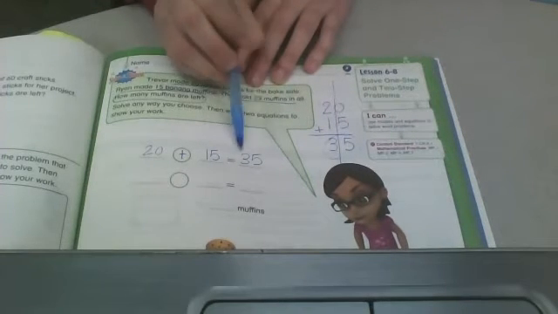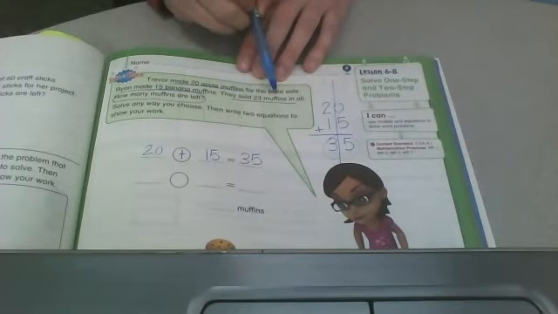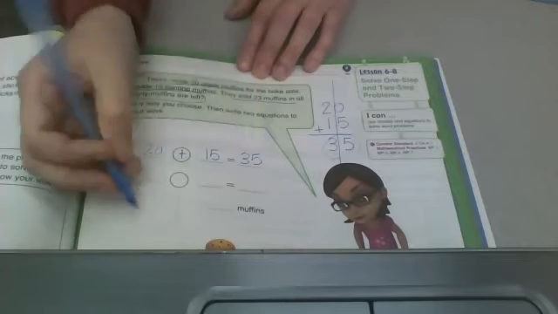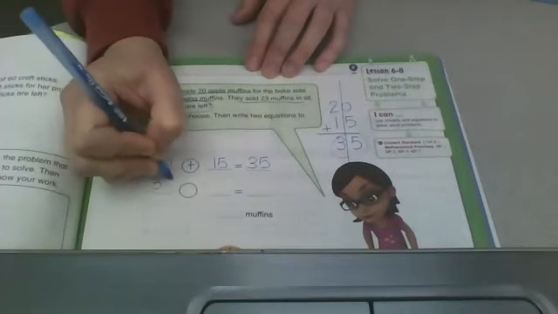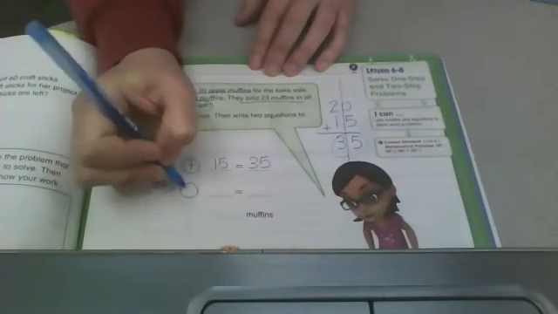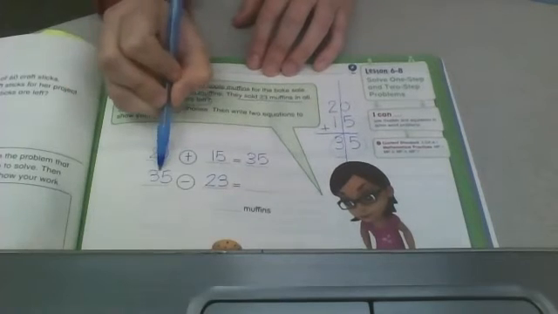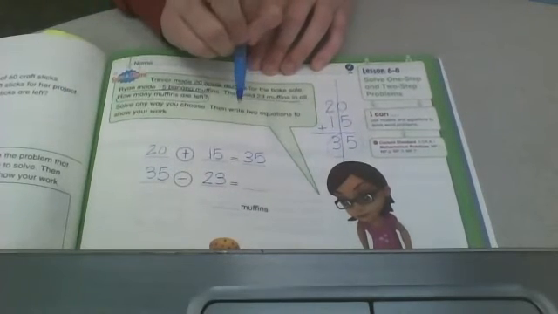Okay. Then they took those 35, and I go to the next part of the problem, which tells me they sold 23 muffins in all. Okay, so I had 35, but they sold 23. So is that adding or taking away? What would make sense? Take away, right? Because they don't have those 23 muffins anymore. They sold them. So 35 take away 23 is my next problem.